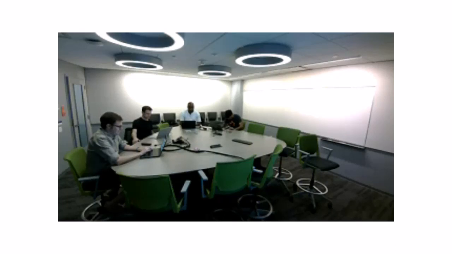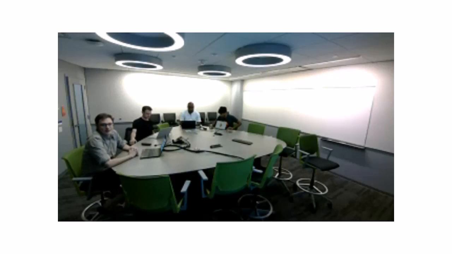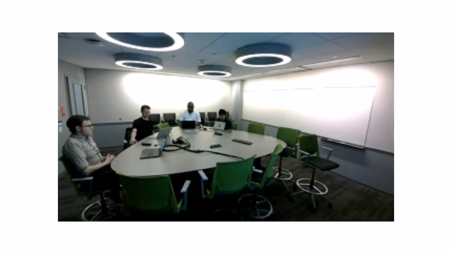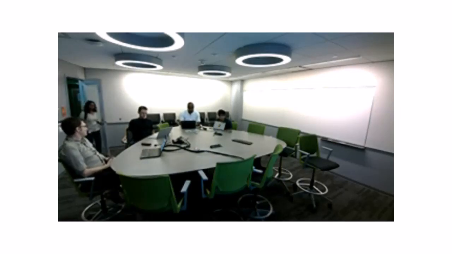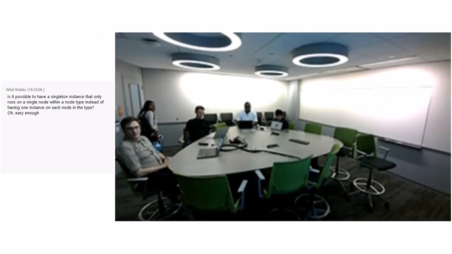Okay, is it possible to have a singleton instance that only runs on a single node within a node type, instead of having one instance on each node in the type? This sounds like a puzzle. No, you just set the instance count to 1, right? Yeah, is that all you're asking? Yeah, you just set instance count to 1. That's all. I was really worried.